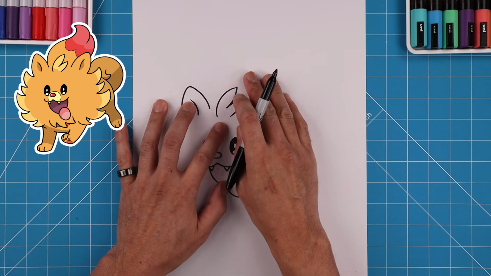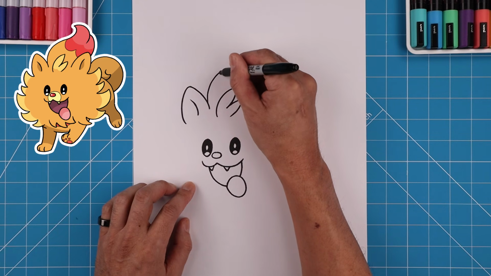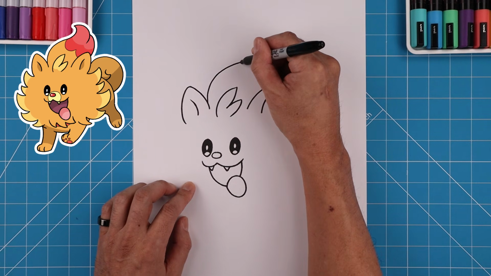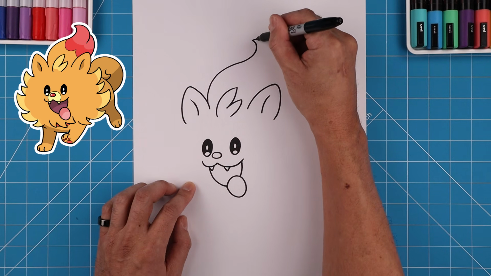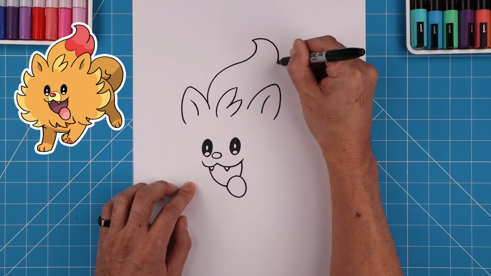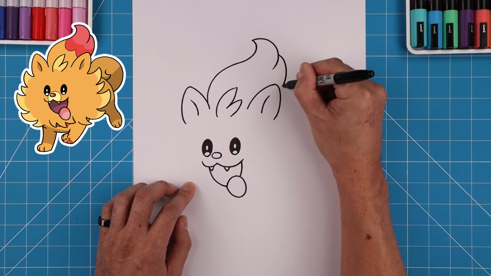Now there's a large sweep of hair in between the ears, so we're going to start from the inside of the left ear. Start by going up, bend that over towards the right. I just want to curl this back in. Let's add a point, coming around, and then bend that in. Step back, curl this in behind the right ear.